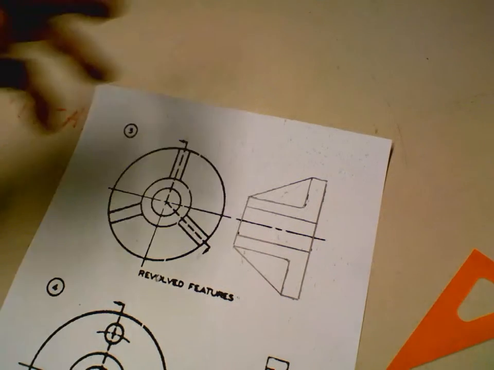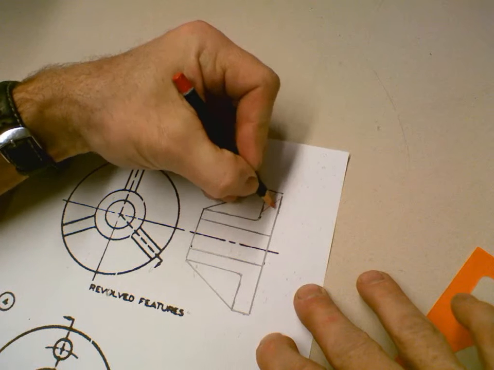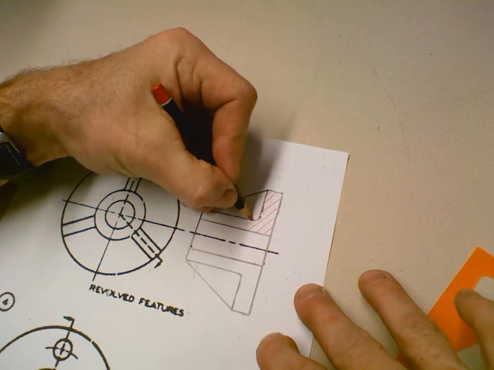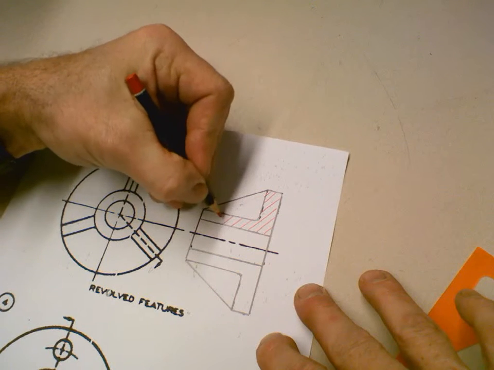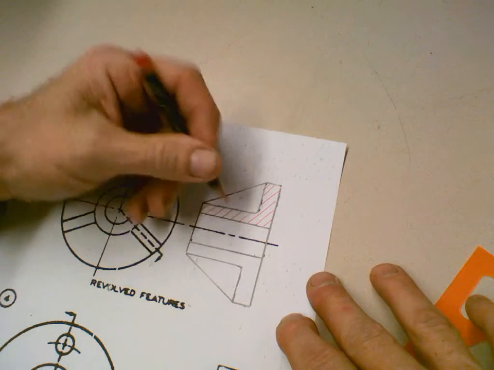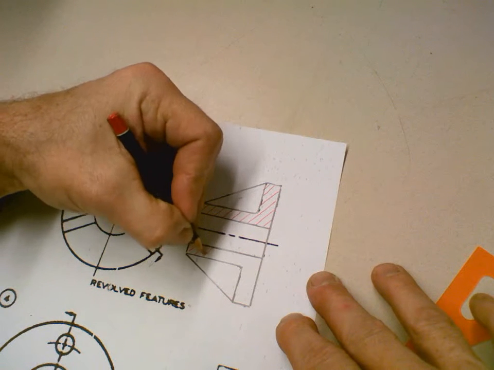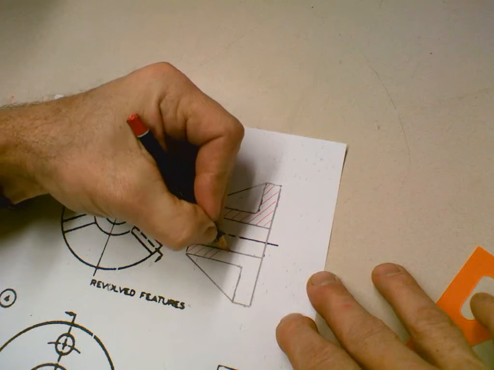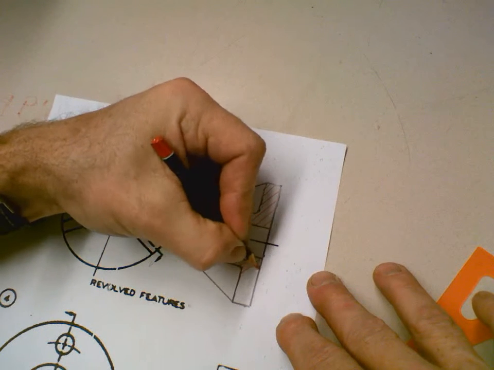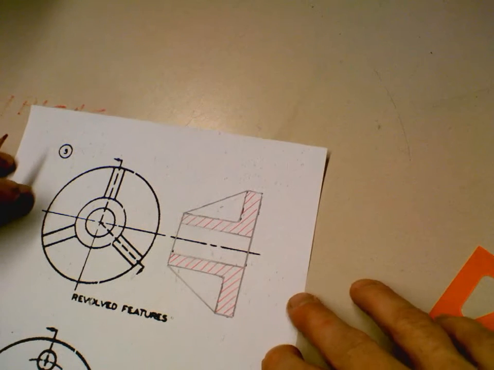So the section, again, I'll go 45 degrees. The section that would continue here. Okay, so there's that, and then we have the same thing on the bottom half, 45 degrees, equal spaced. Okay, so there's the finished product.